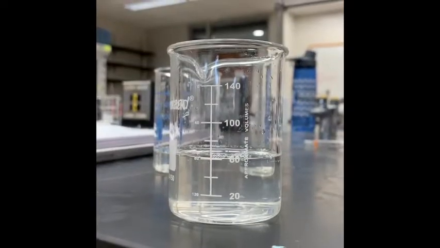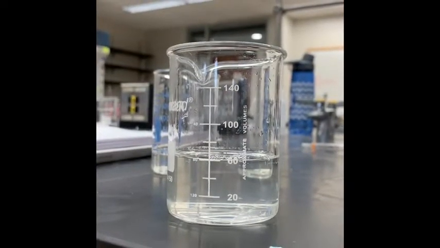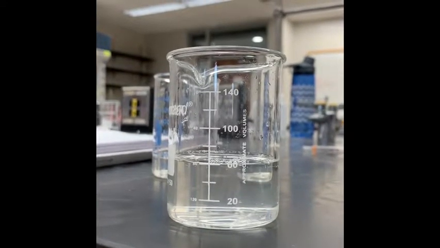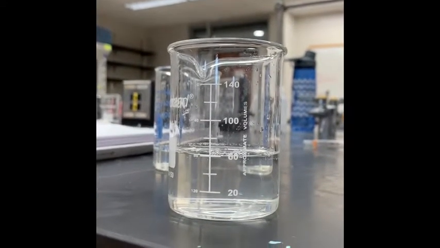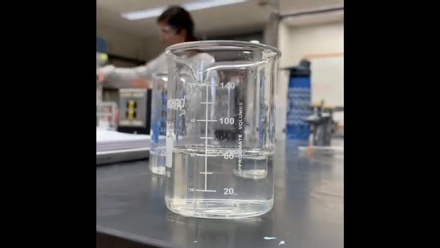This is before and after we added 20 milliliters. It was originally 40 milliliters, and this is the meniscus after.